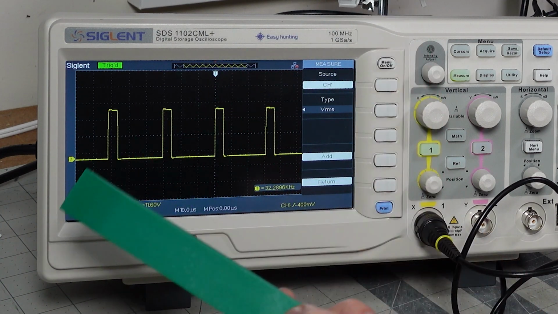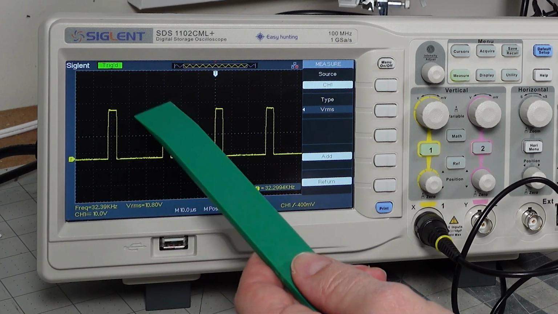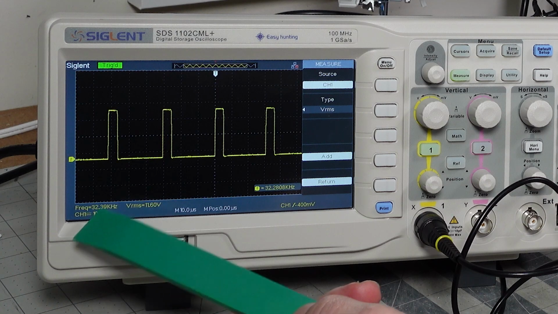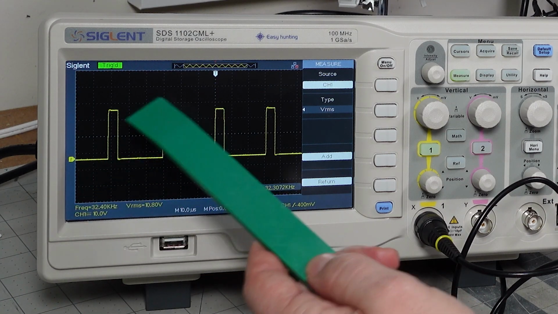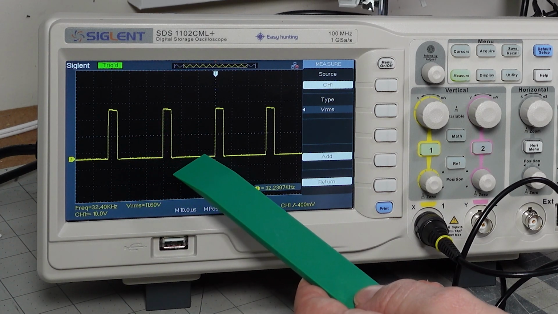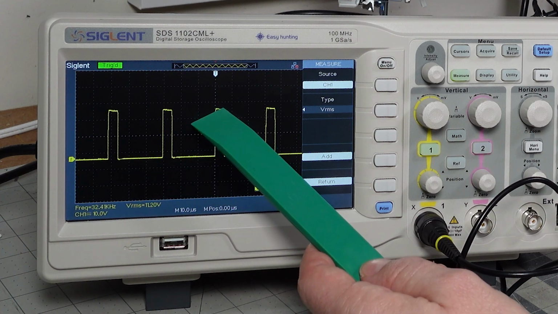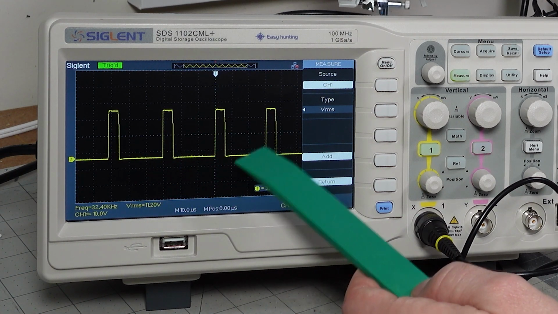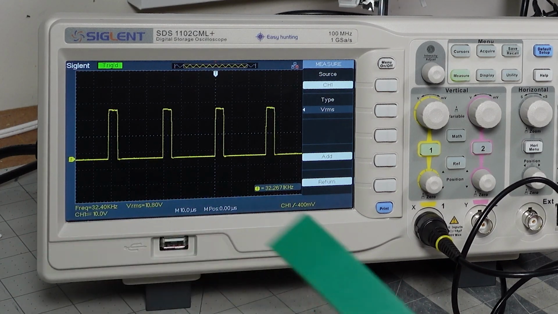So what this oscilloscope can do for me is it can tell me the average voltage, and the peak voltage. In this case we have 10 volts per division, this is about 3 divisions, so our peak voltage is about 30 volts, and 0 volts down here at the bottom. So what this thing is seeing is 0 volts, 30 volts, 0 volts, 30 volts. And that happens 32,000 times a second.